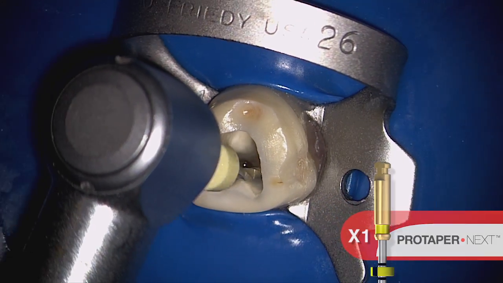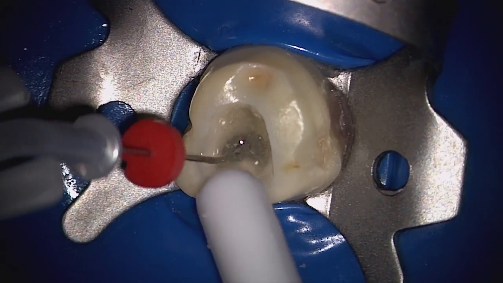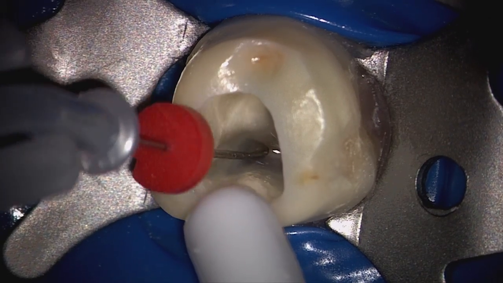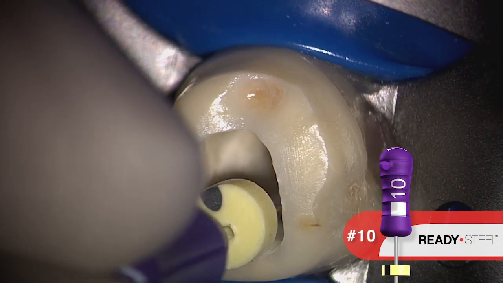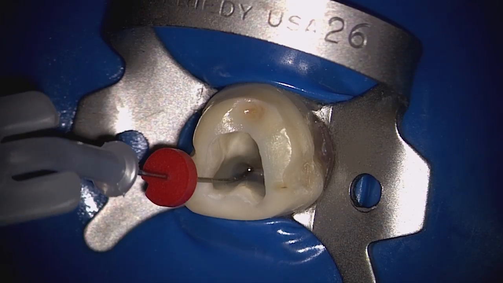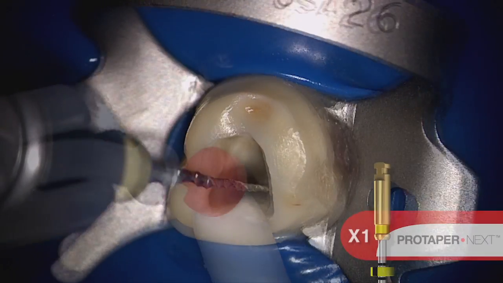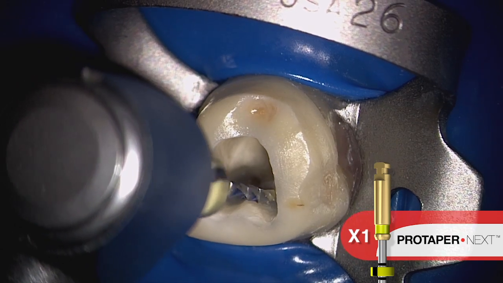Oftentimes when a file bogs down, meaning it doesn't want to run or travel apically, it's important to recognize there has been the production of considerable mud. So irrigate, recapitulate with a tin file, and then re-irrigate to liberate this debris.